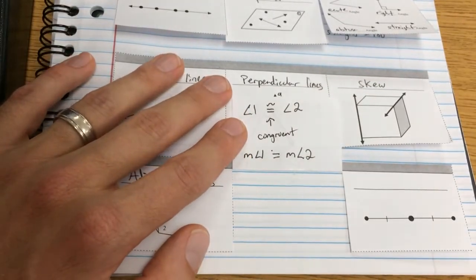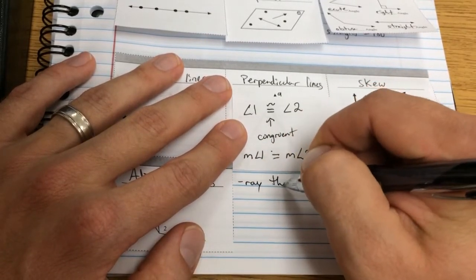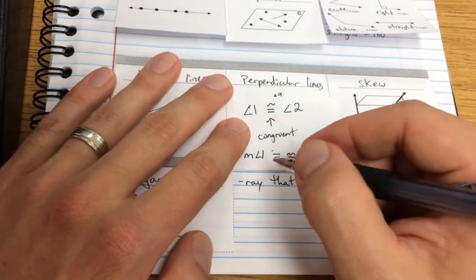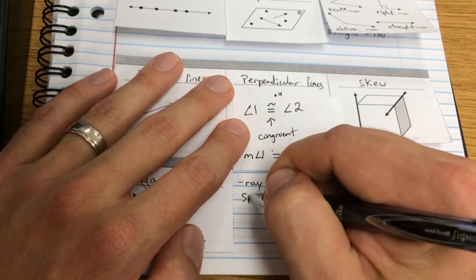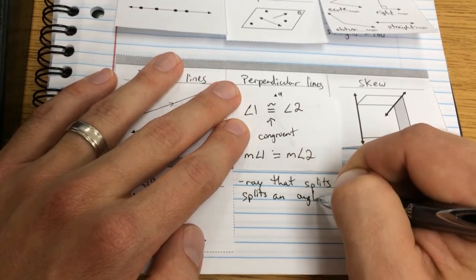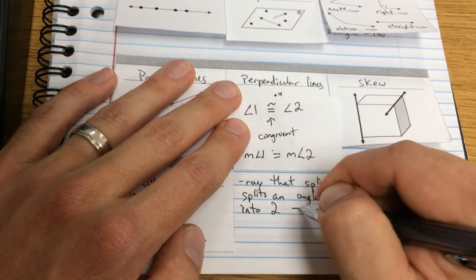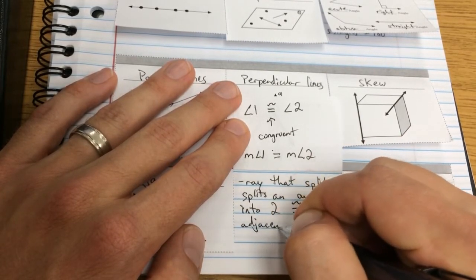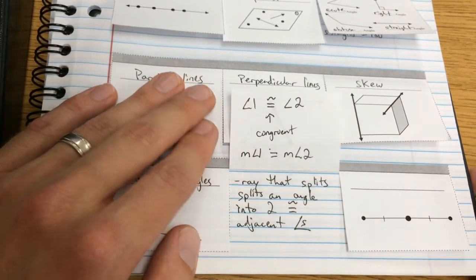Okay? The definition then of an angle bisector is a ray that splits an angle into two congruent adjacent angles. There's also a symbol for angles. It is an angle symbol with an S in the middle of it. So I can abbreviate there.